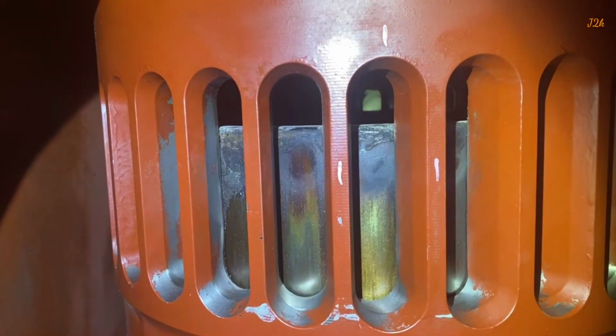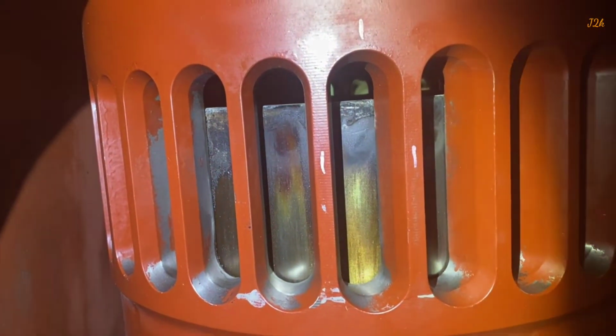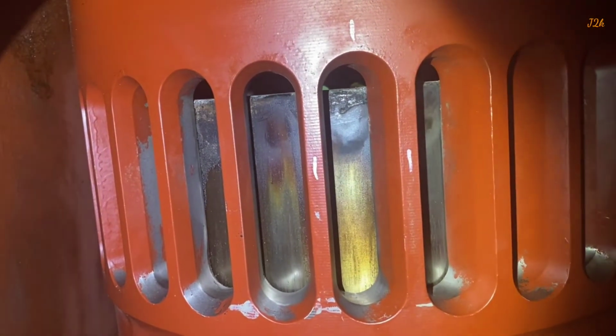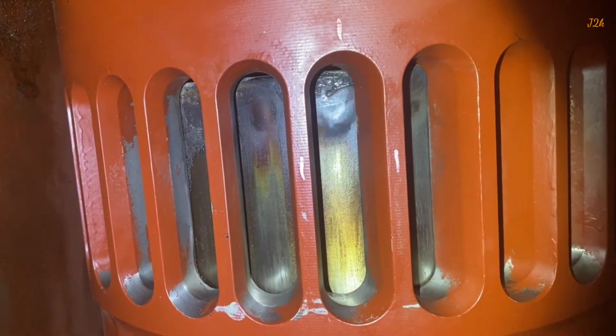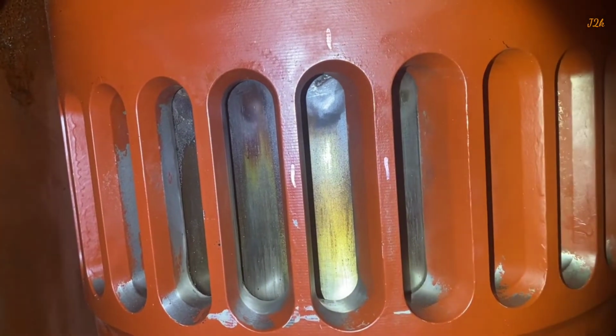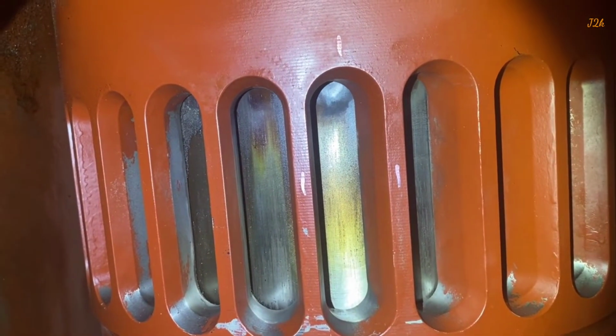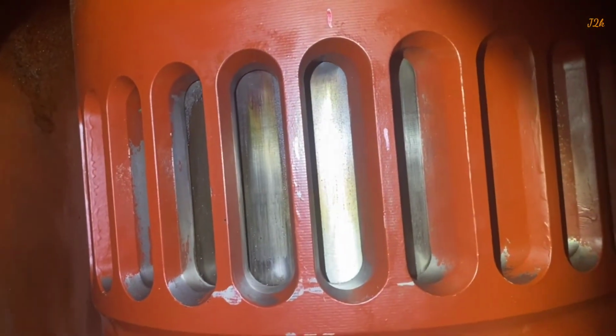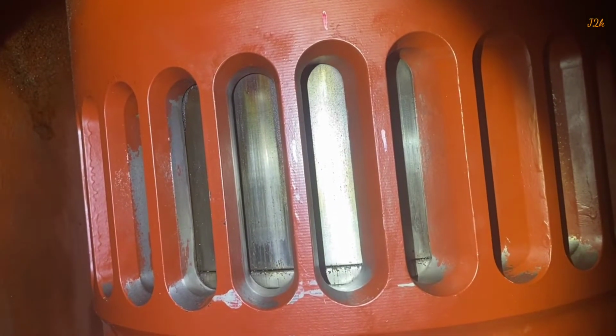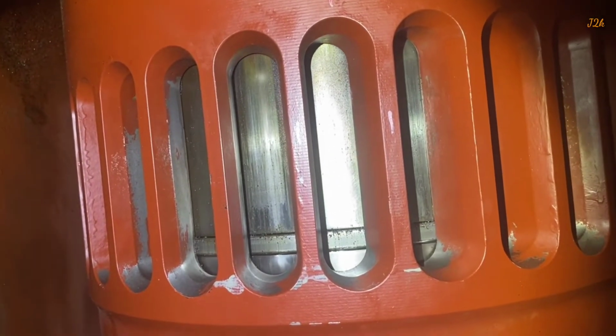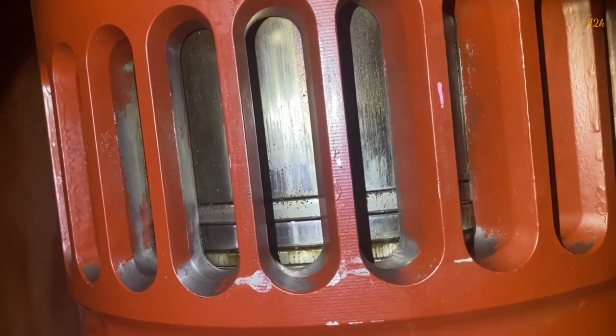So after checking the piston crown, the top of the piston crown, we have to remove all carbon deposit. We have to scrape off all carbon deposit on the top of the piston crown.